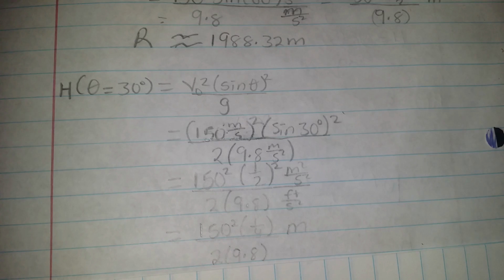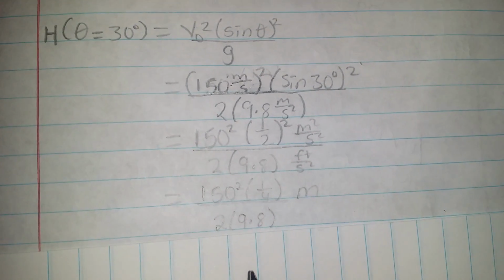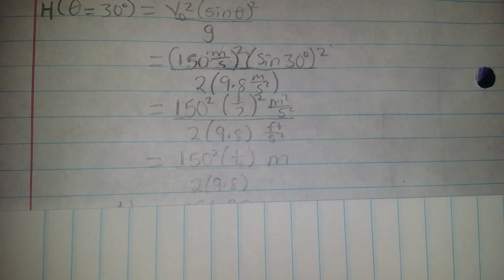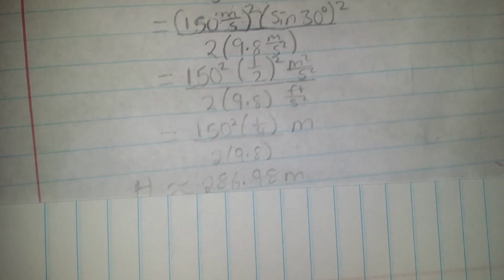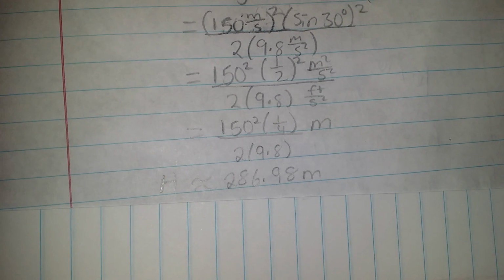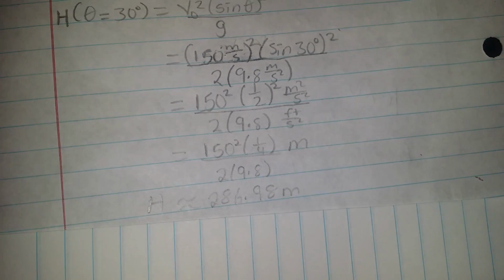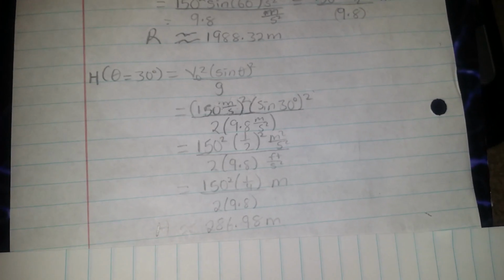We remember we have 1 over 2 times 2, which will equal 1 over 4. And then you still divide that by 2 times 9.8. If you solve the whole problem, your height will equal 286.98 meters. So we again found the range and the height in meters.